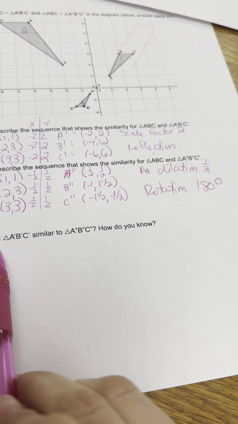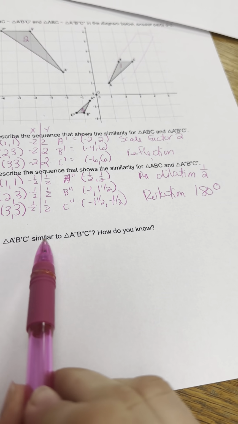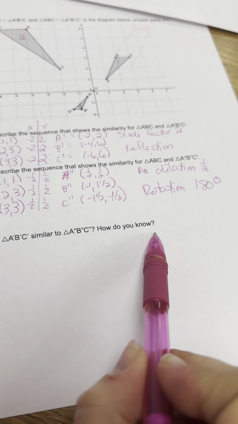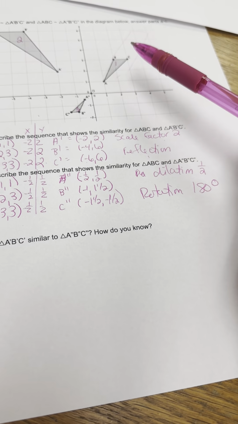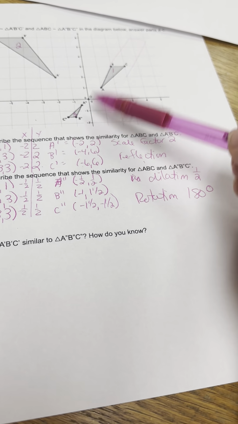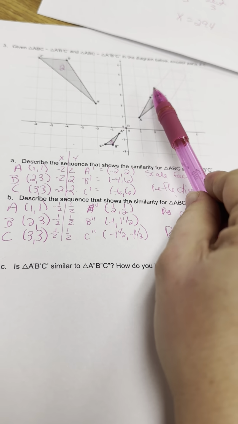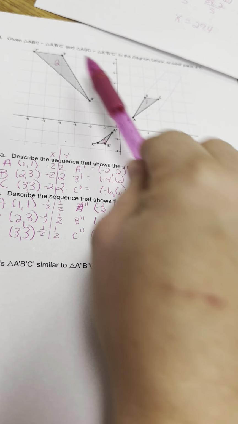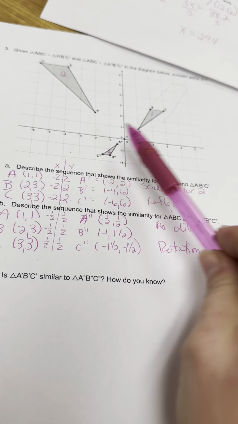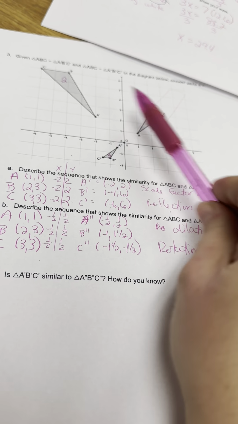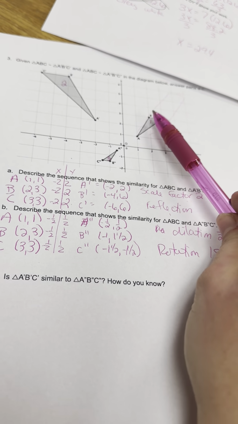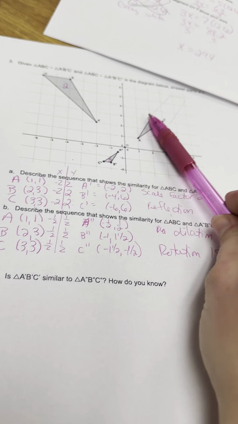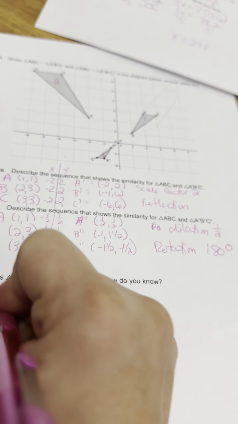All right. And last question, C. Is triangle A prime, B prime, C prime similar to A double prime, B double prime, C double prime? How do you know? I can know that because of how the triangles work, going from 1 to 2 to 3, I should be able to get back from 3 to 1 easily. And we've proven that we can get from 1 to 3 quite easily. So yes, they are similar.